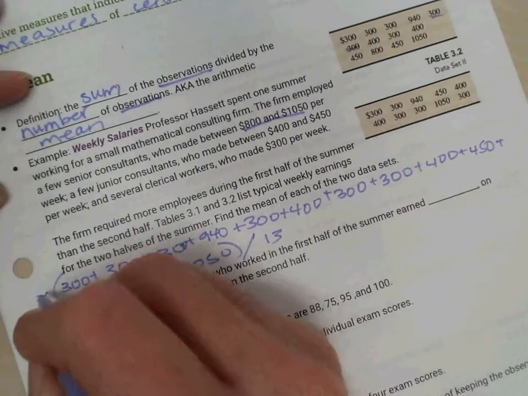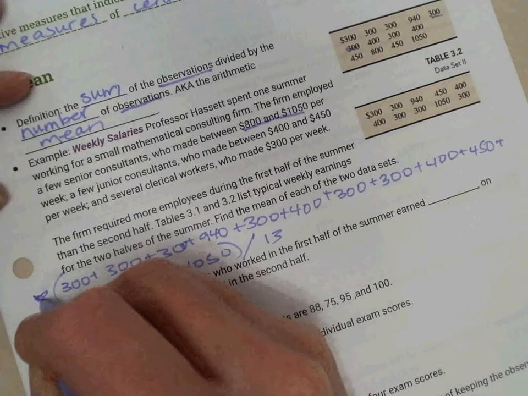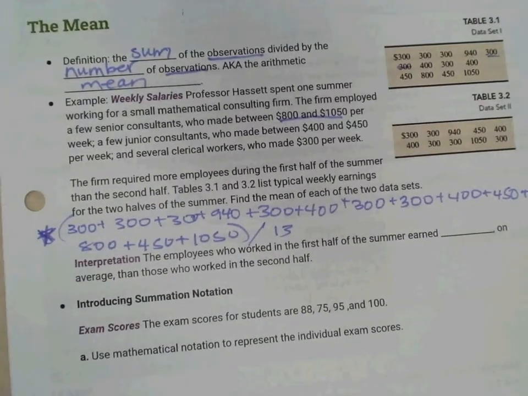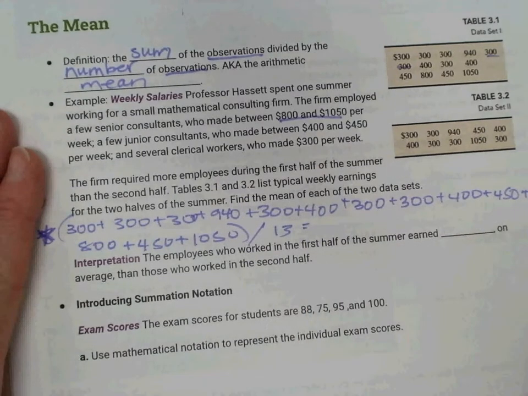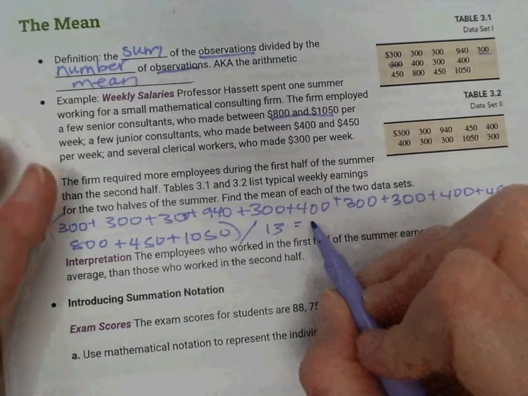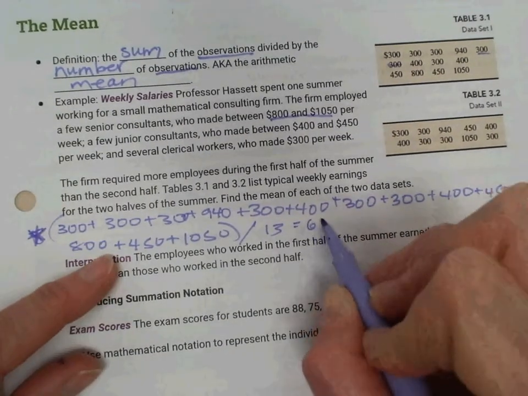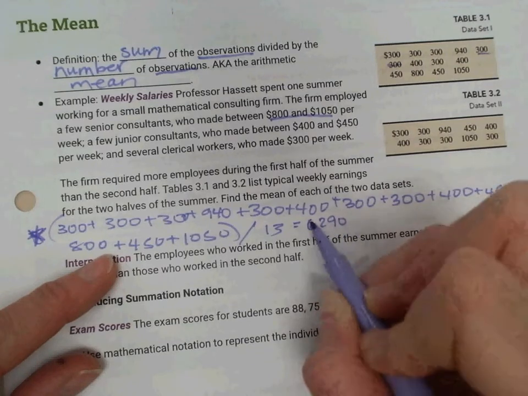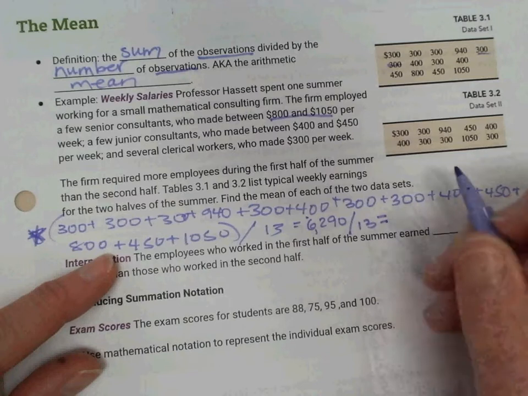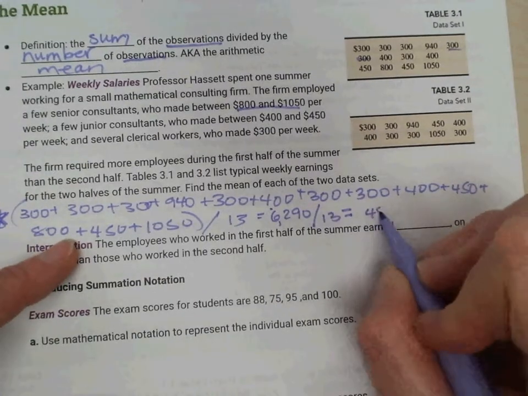Take a look at the other video for how to calculate that quickly using Google Sheets. So the mean of data set 1: add these all up, we get 6,290, divided by 13, which is $483.50.